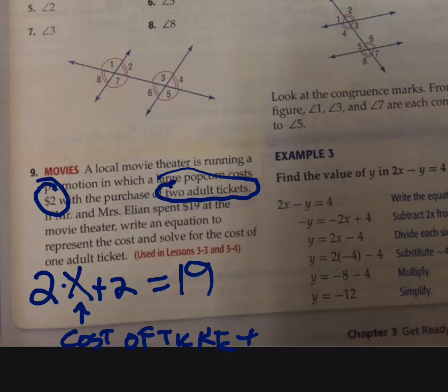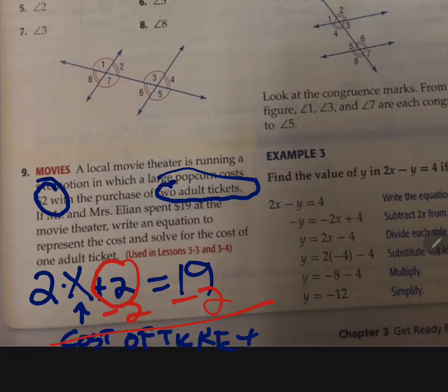So how do we solve for that variable? Well, first of all, we're going to get rid of this mean little sister right here, right? That plus 2, we're going to subtract 2 from both sides. Okay? And that gives us, what do we end up with? We end up with 2x, so those cancel each other out. 2x equals 17, right? And then how do we solve for the x?